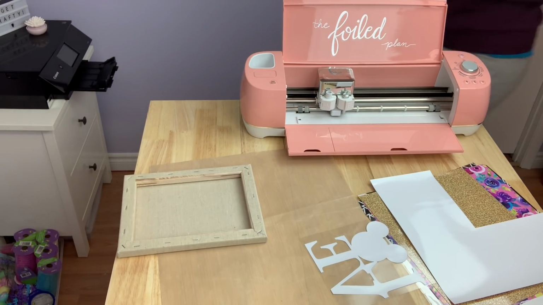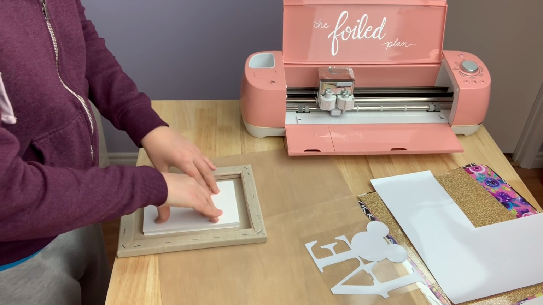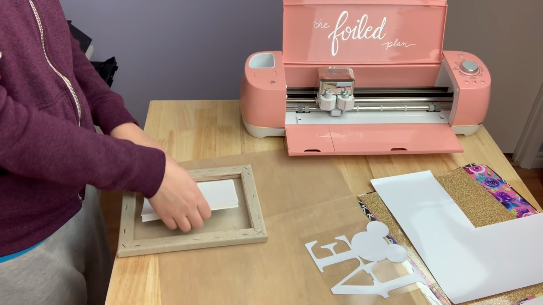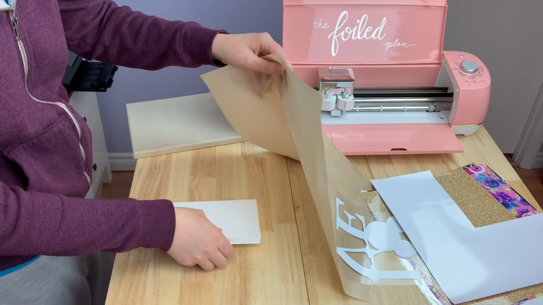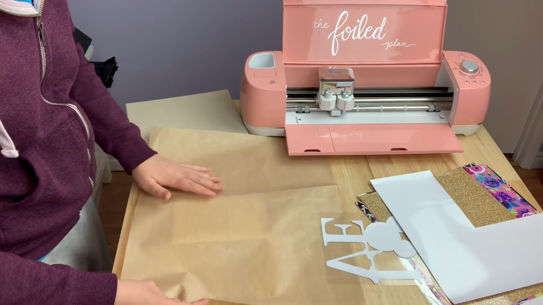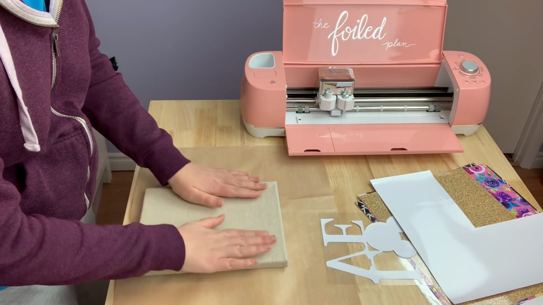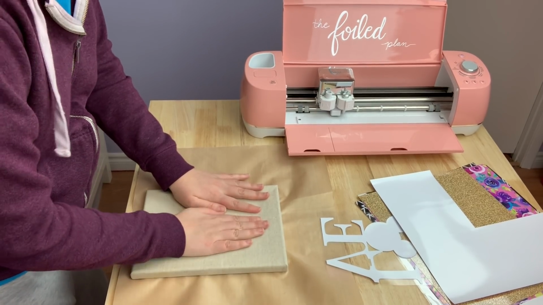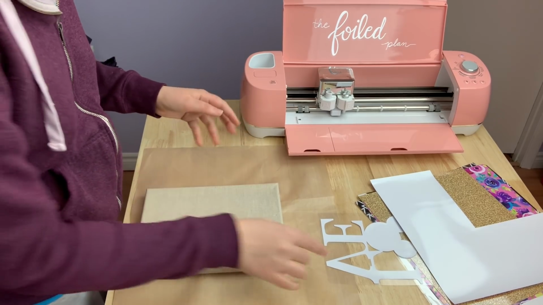Anywho, in order to keep my canvas from stretching or sagging in the middle, I'm going to take a bunch of sheets of cardstock, enough so that when they're stacked together, they're about the same thickness as the canvas itself. I'm going to lay it down on my craft desk, put my heat-resistant mat on top of that, and then I'm going to take my canvas and push down on top of that, just to make sure that when I'm pushing on the center, the canvas doesn't bow.